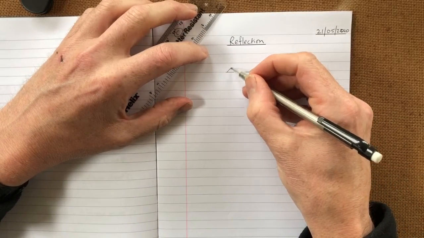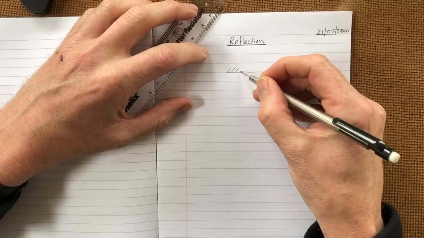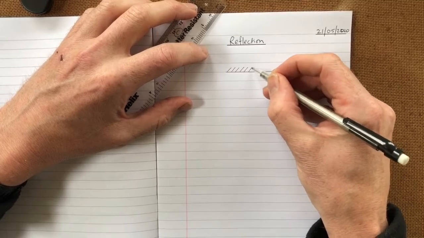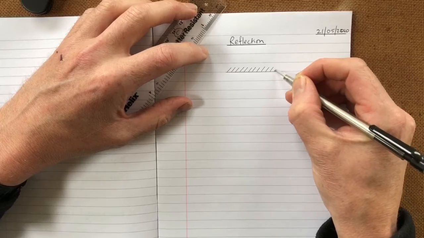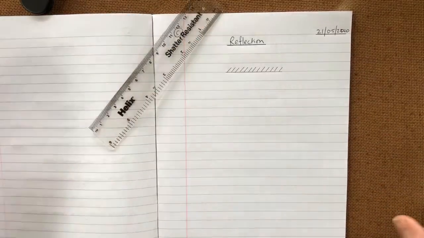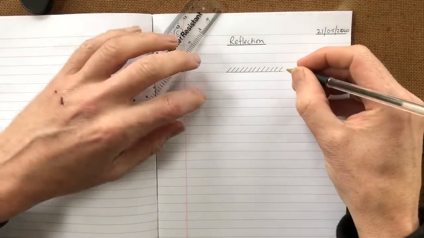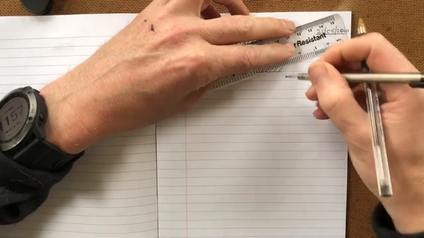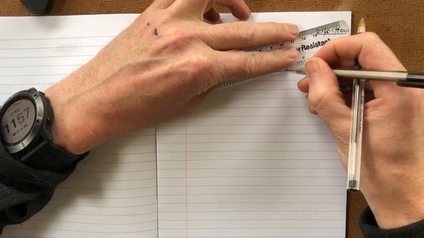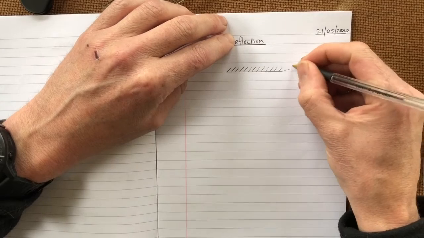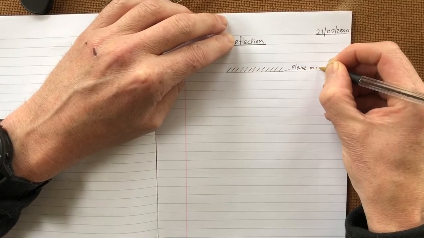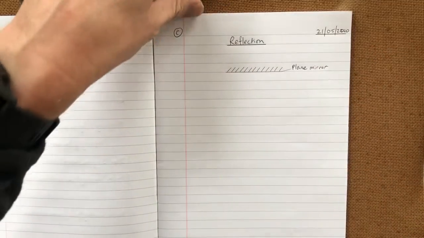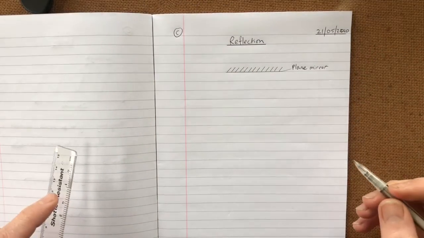And I show the shiny side of the mirror by putting these little lines on. So this is the non-shiny side of a mirror. Put little diagonal lines on. So this here, if we label it, put a line there. So this is a plane mirror. And we're going to send a light ray onto this mirror.